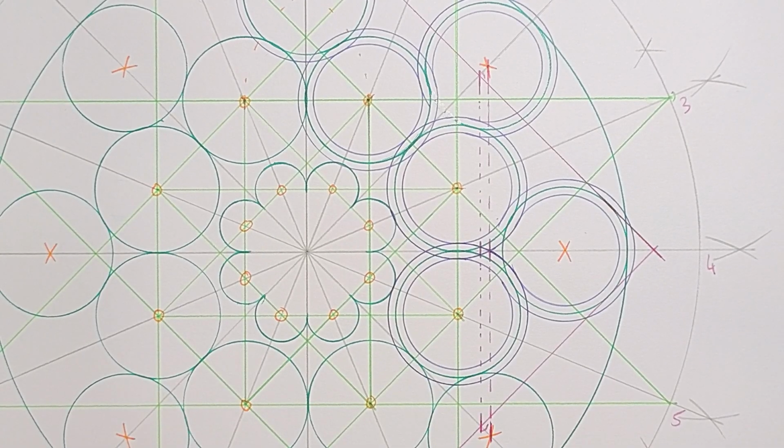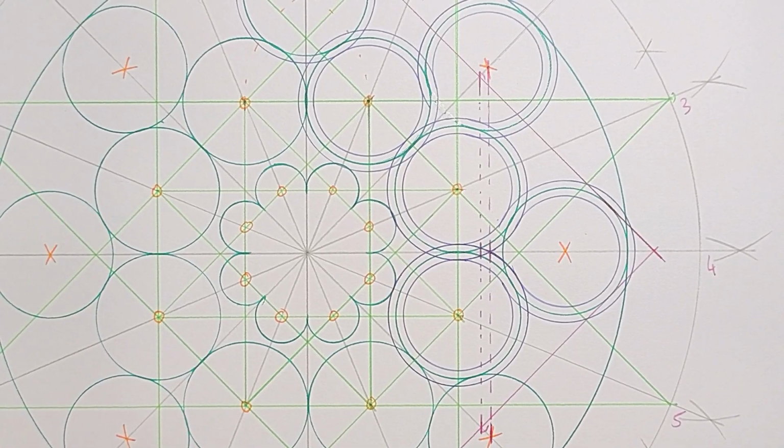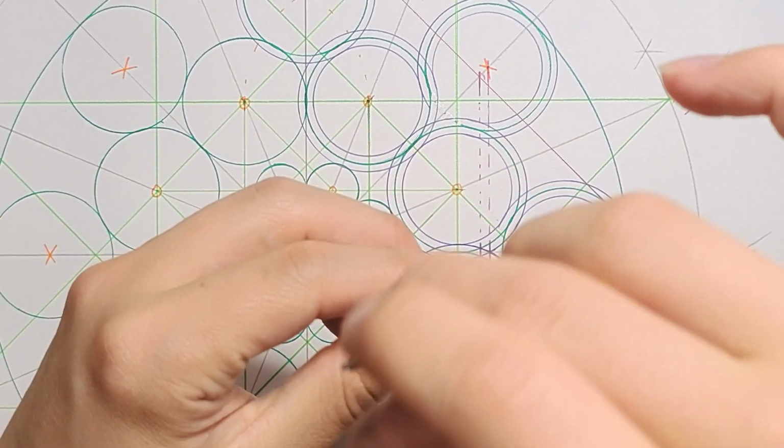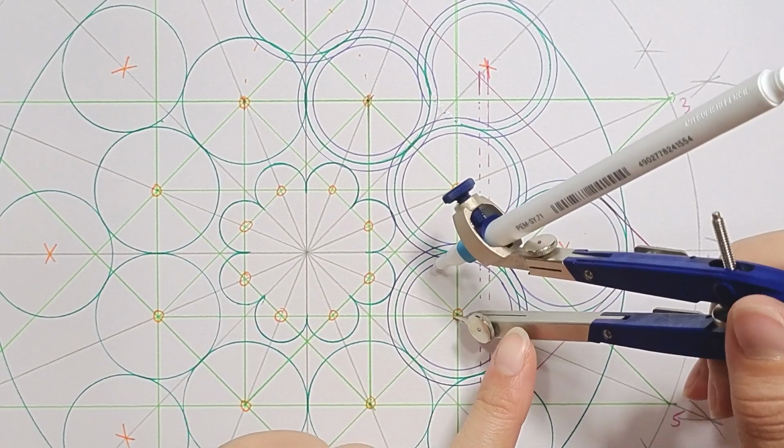What color should I use? I don't want to add too many colors, but I do want to differentiate a little bit. Maybe some sort of blue. Okay, let's try that. So I can come back to one of those two circles.